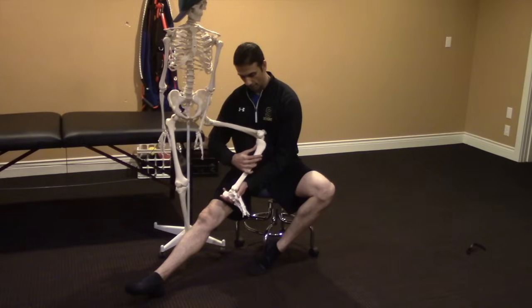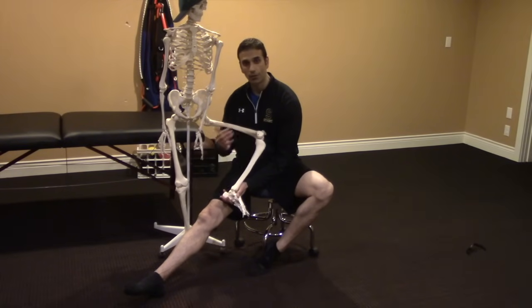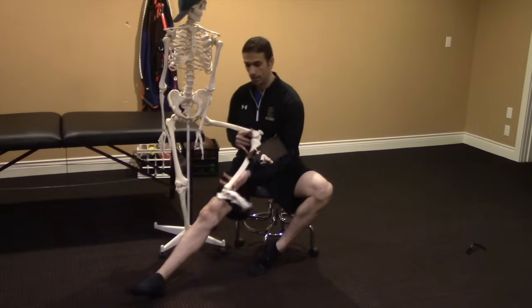Then what I'm going to do is I'm going to take my thumbs and I'm going to kind of massage that muscle back here for 30 seconds to a minute, especially if I find a trigger point in that area. And then I'll also show you a stretch that we can do following that. So let's get to work.